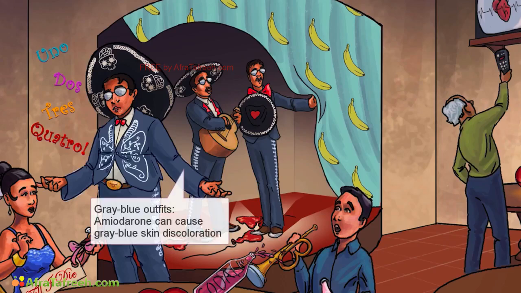So let's change our trio's outfits to an alluring gray-blue color. As a photographer rushes in to take pictures of this momentous occasion, let the flashes of his camera emphasize this photodermatitis.